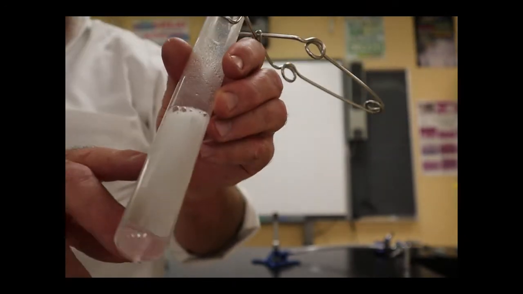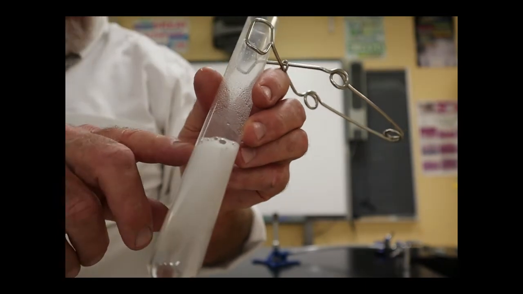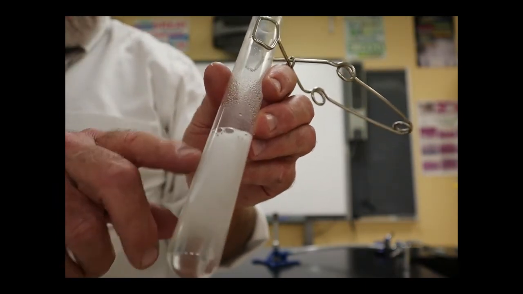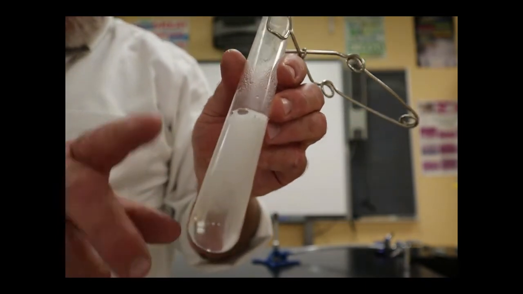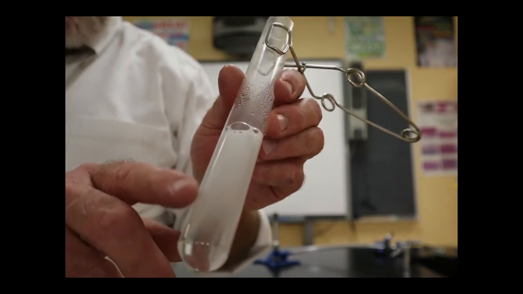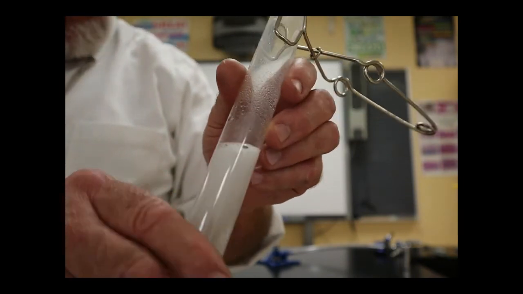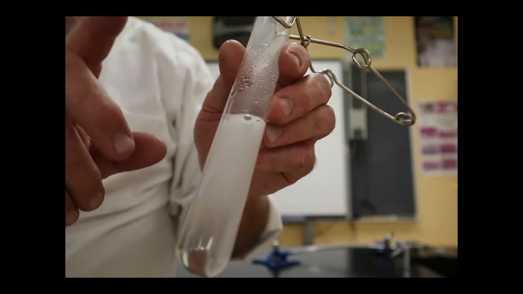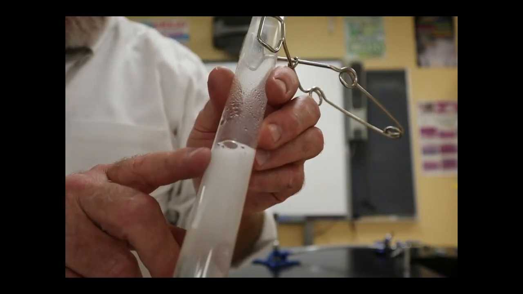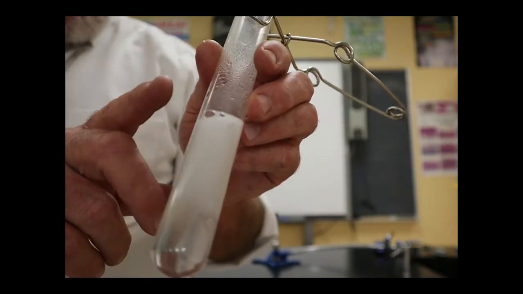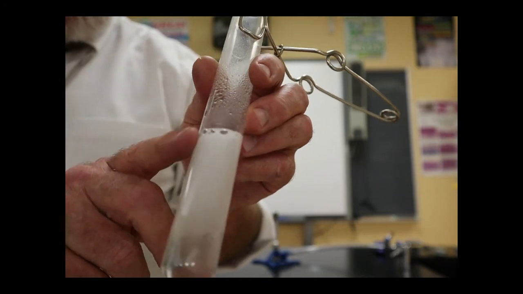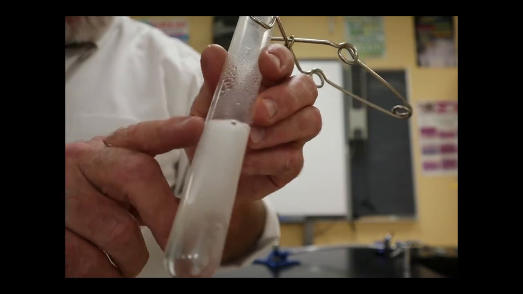Now, what's happening is that those bubbles that are coming up there, that is producing hydrogen gas. So the hydrochloric acid has hydrogen and chlorine. And the magnesium, which is a metal, an element, undergoes a chemical change.